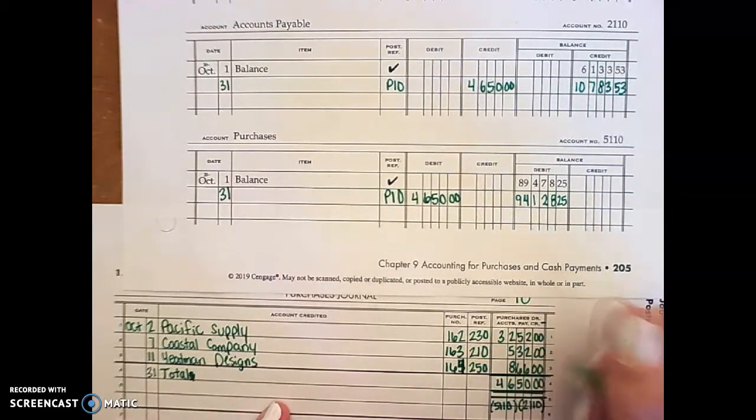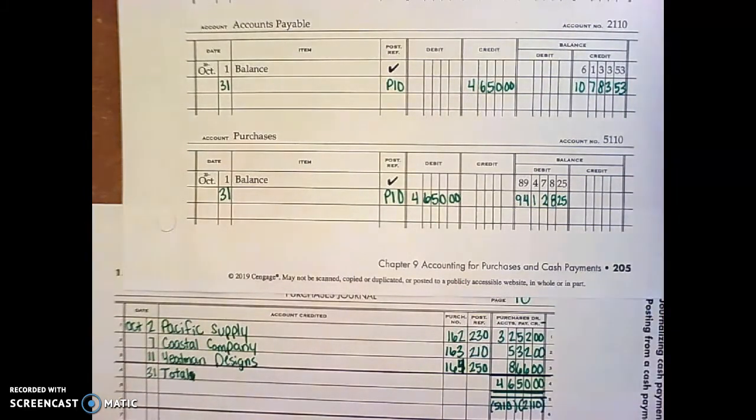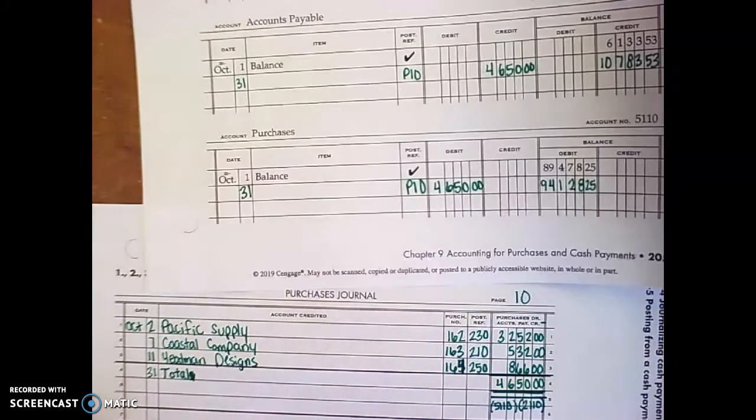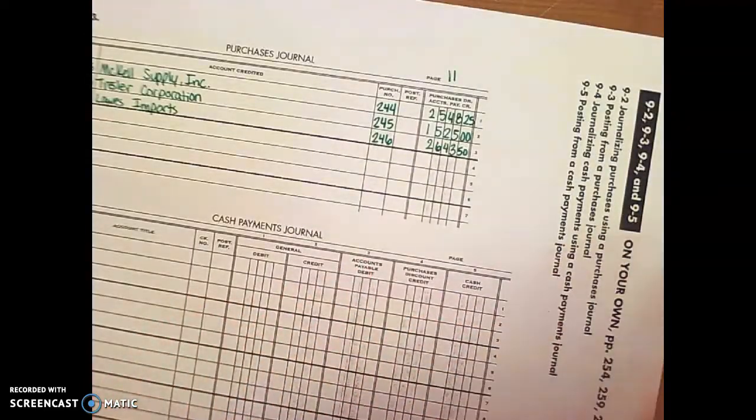And to finish this, I need to put the account number 2110 underneath our total in our purchases journal. Everything is completely filled in as it should be for this. So I'm going to take this and put it away and do the on your own as well. So for this one, it starts on page 208. And first we're going to post everything individually, and then we will go and post our totals.